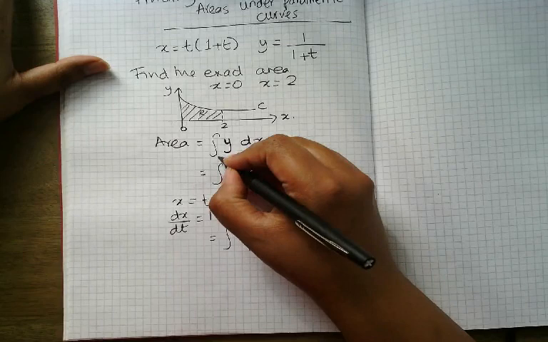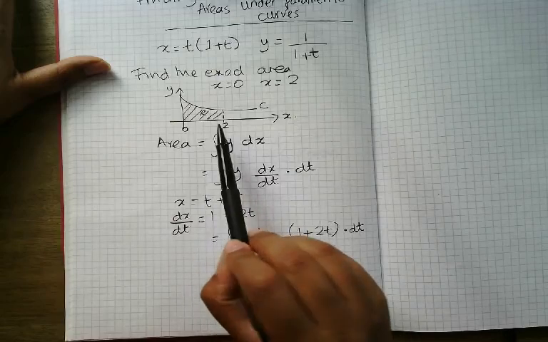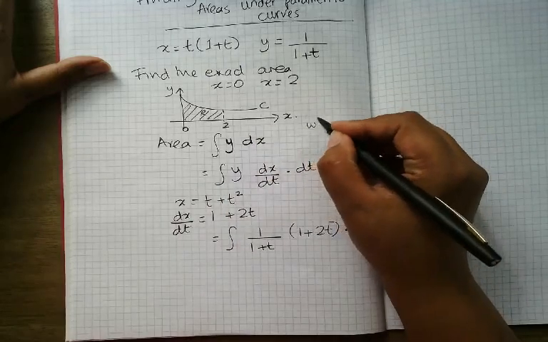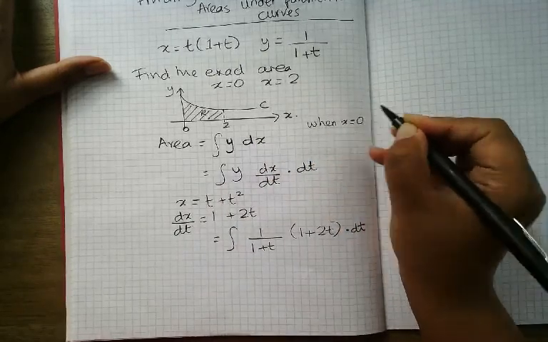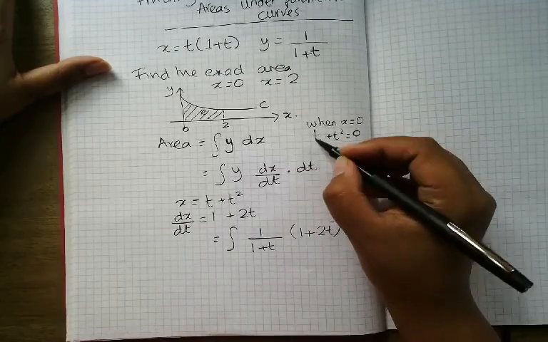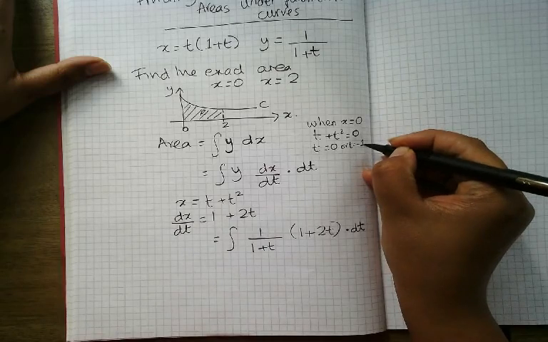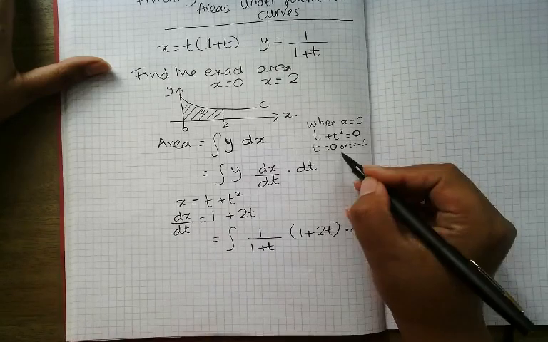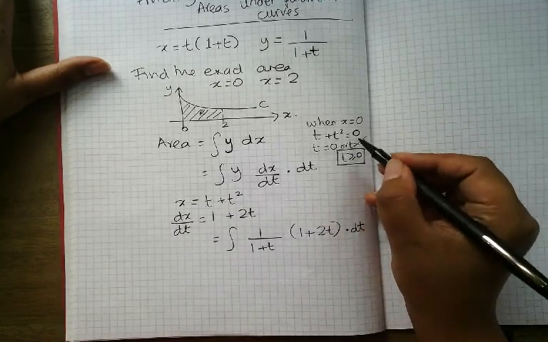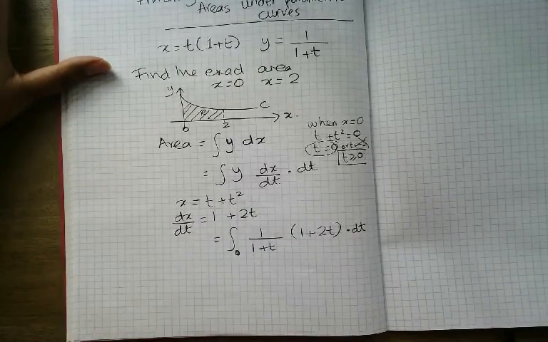The other thing that I have to do is switch my limits. I can't use my limits 0 to 2, because the limits here are for x and I need limits for t. So why not find those limits? When x is 0, this is the equation that I'm trying to solve. So t is equal to 0 or t is equal to minus 1. Now it does say that t is positive. The question gives us this condition. So obviously this can't be the one that I'm looking for. So t must be 0. So when x is 0, t is 0.